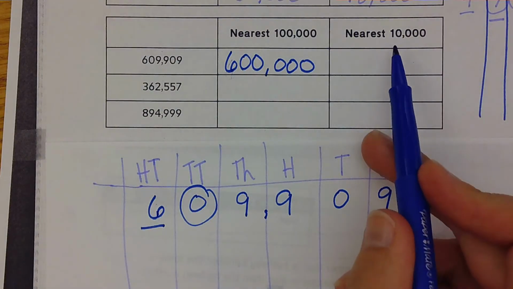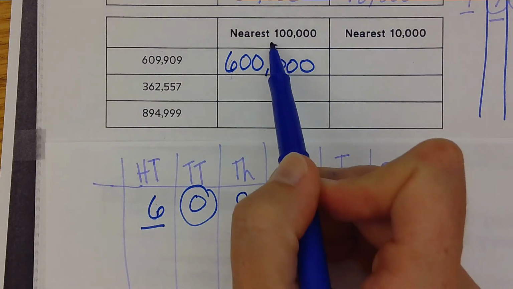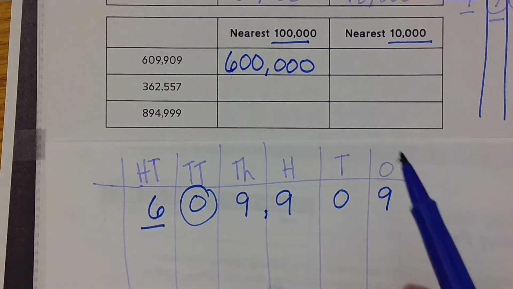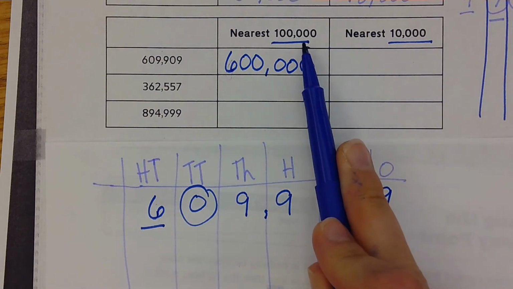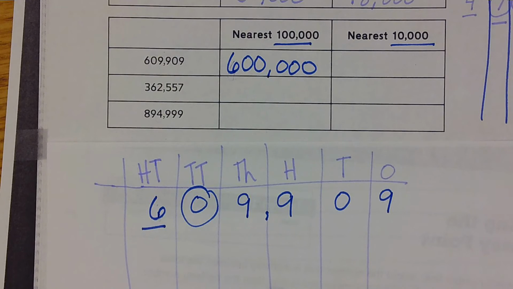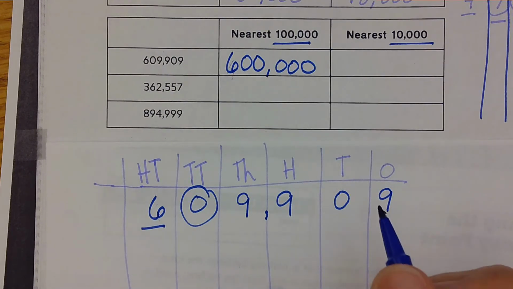Right, then they want us to go to the nearest 10,000, and make sure that you pay attention to where they're asking you to round, because I have some friends before that have looked and they just write down a number really quick, and maybe it was only supposed to be 10,000 instead of the 100,000. So really pay attention to what they're asking you. That way you don't make those little mistakes. But I know this class is going to do a great job of following directions.